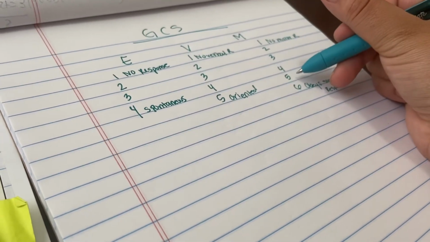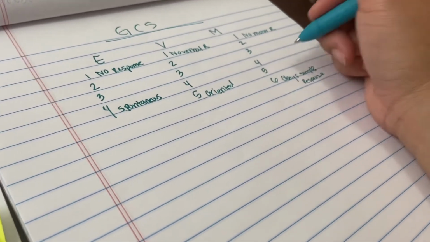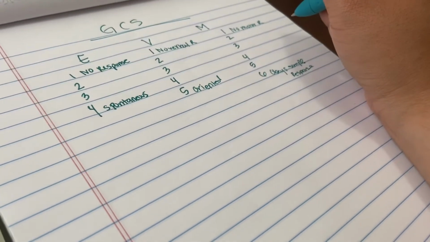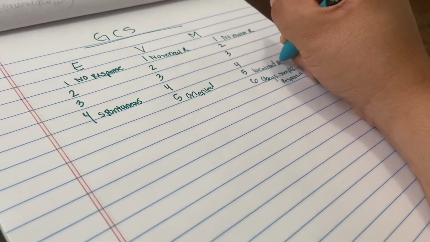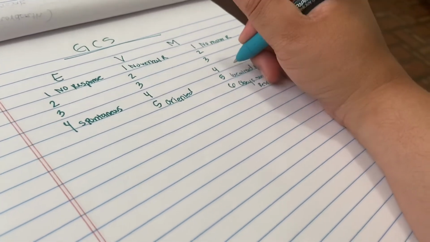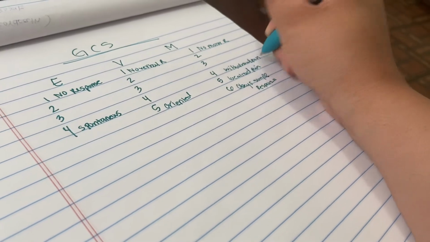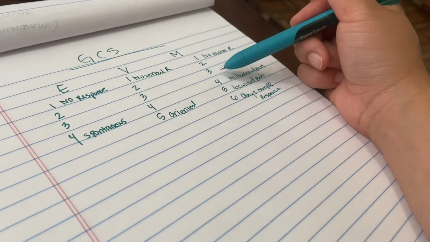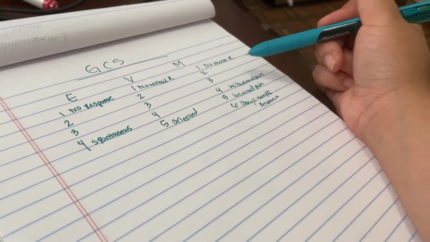So then for this one, we're going to go up and 5 is for localized pain. That's not that bad, if you pinch someone, they'll be able to localize the pain. And then for 4, they're just going to withdraw from the pain. So it's a little bit worse. And then for these, I want you to remember 3 for hug the corn. 3 hugging 3 corns.